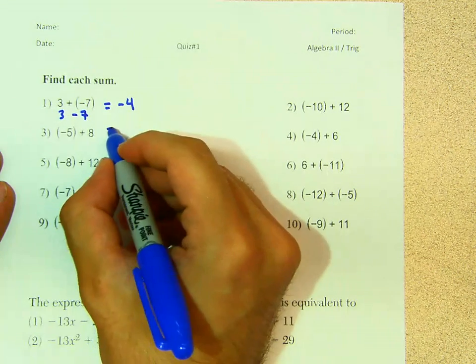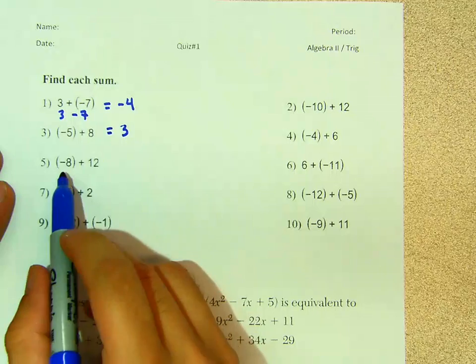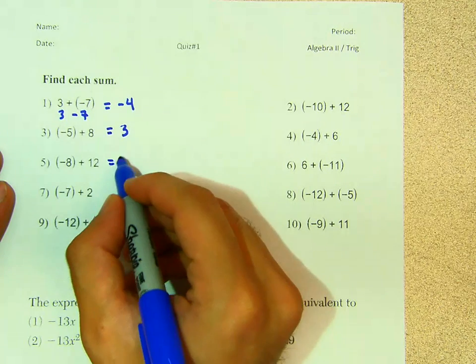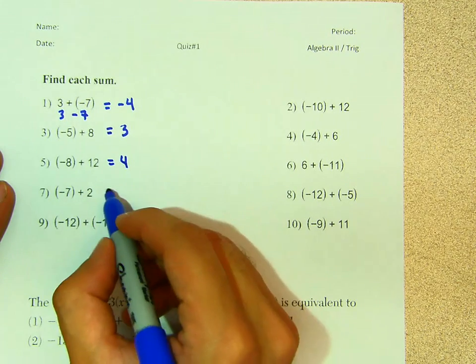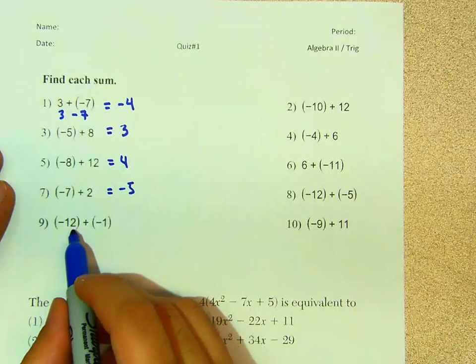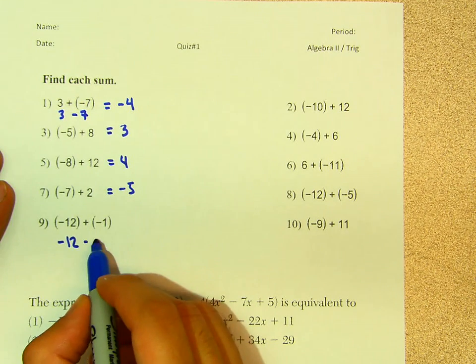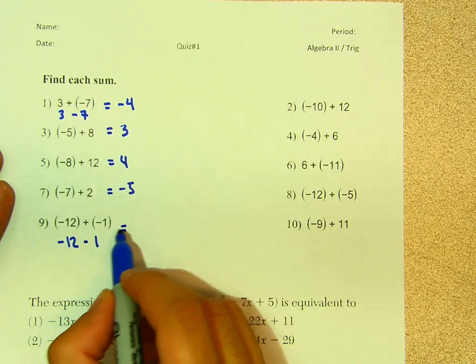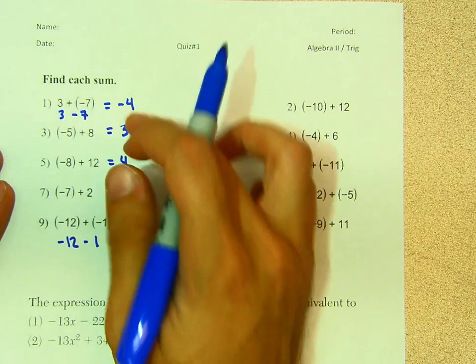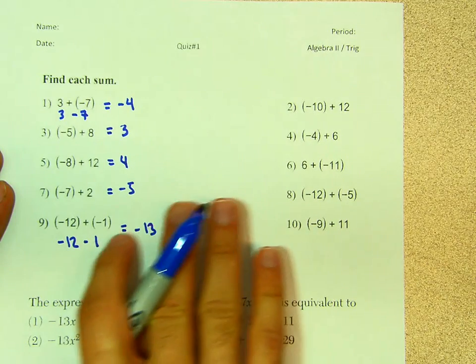Negative 5 plus 8, this is 3. Negative 8 plus 12, this is 4. This is negative 5. You see, this is negative 12. Positive times negative is negative 1. So this is negative 13. Remember, every time, pause the video and do this by yourself.